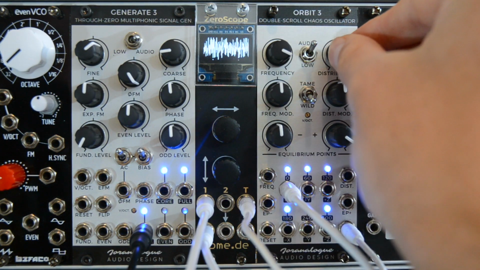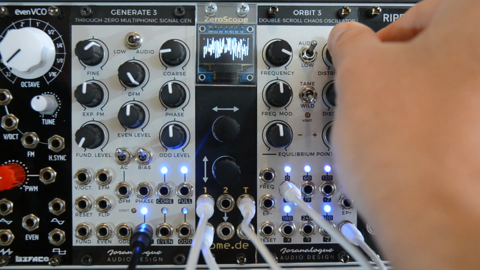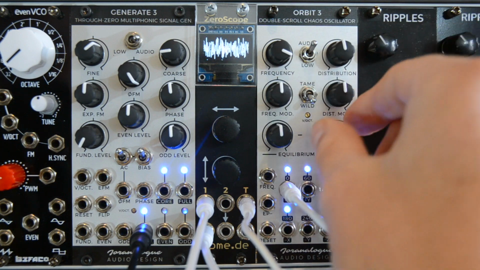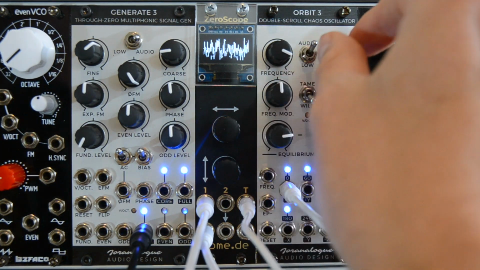Of course, there's no limit to what you can use noise for, so having a versatile noise generator inside any system is always helpful.